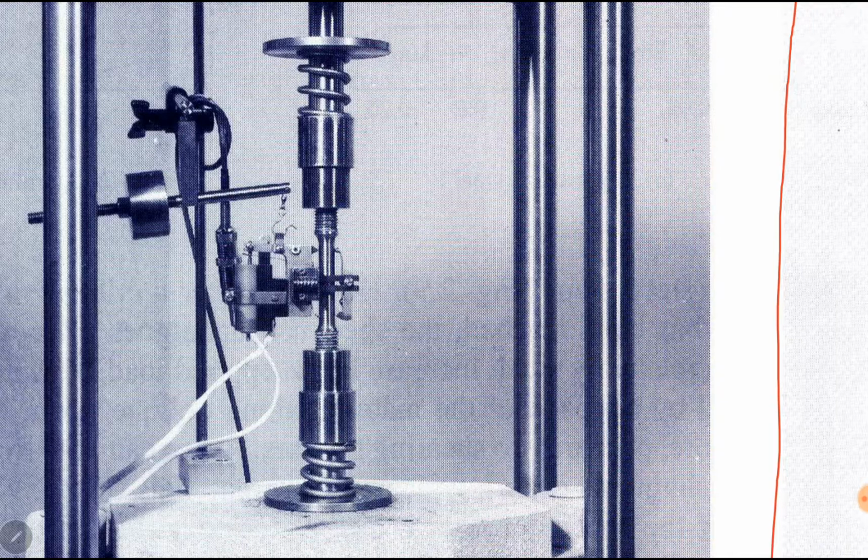Then the middle portion between 2 points, where the specimen has constant cross-sectional area, we have drawn 2 points here.